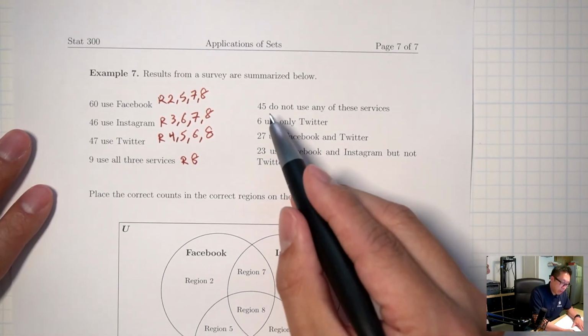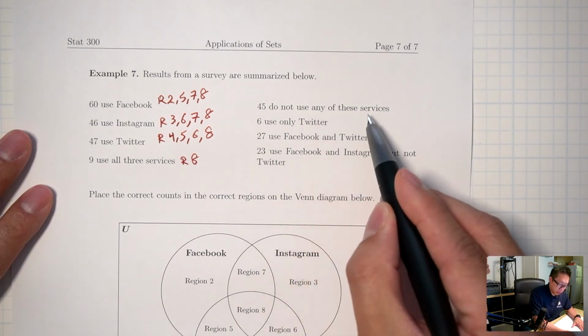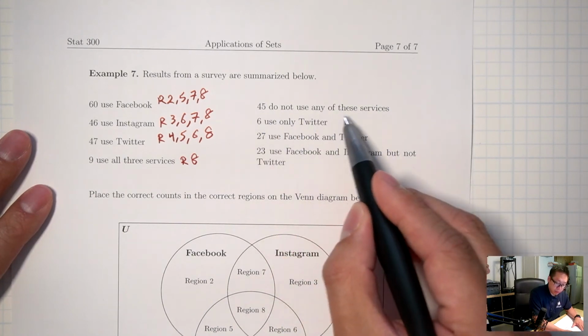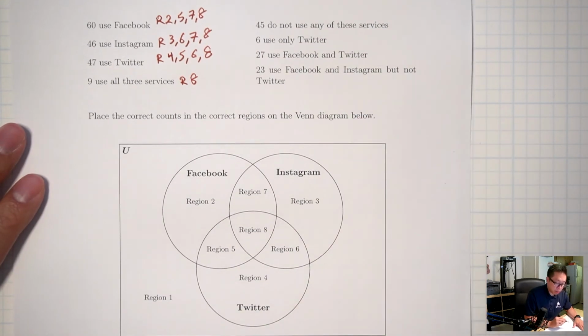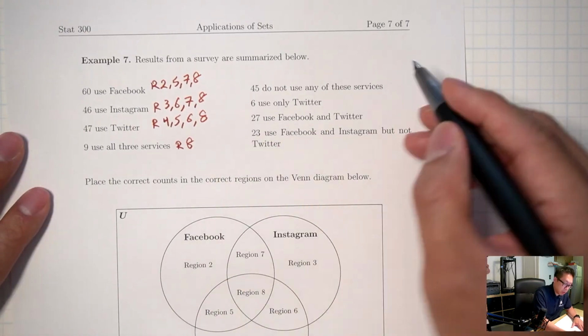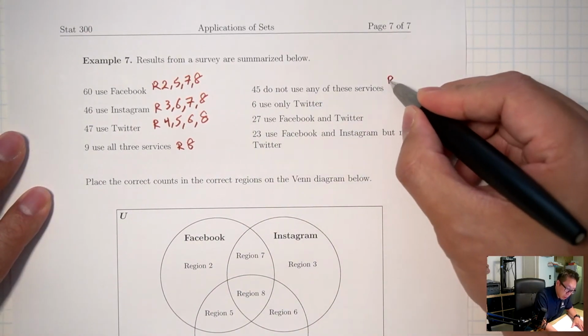And then 45 do not use any of these services. So if you don't use any of these services, you're outside of all the circles. So what region is outside of all the circles? Region 1. Okay, so this 45 is represented by region 1.